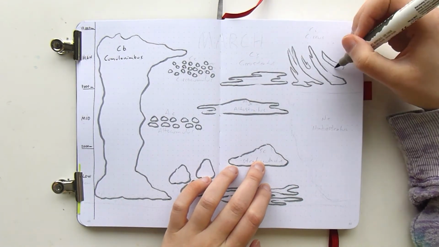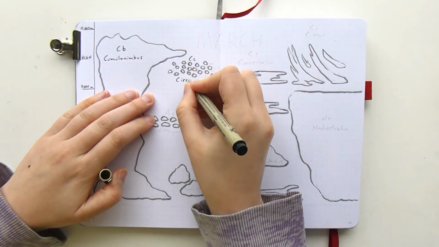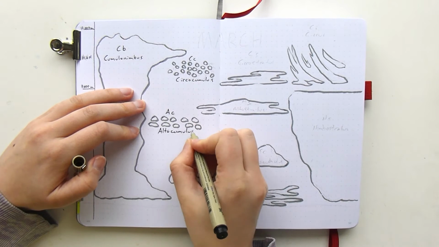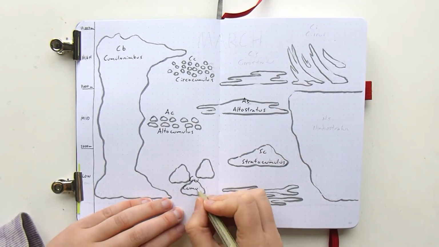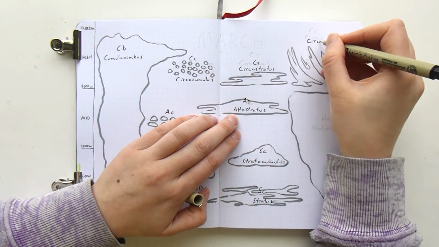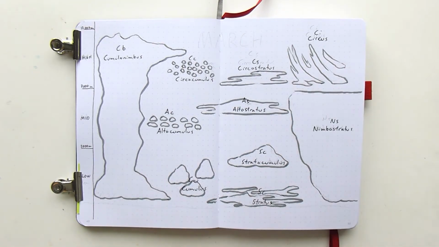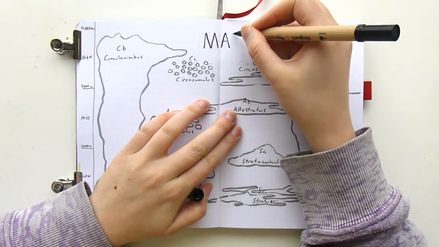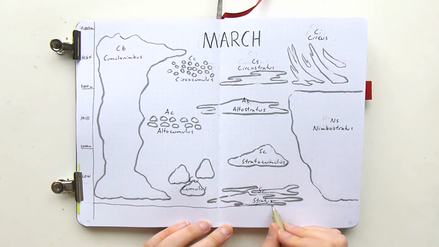I found the picture, which I basically just copied. I found it on Wikipedia, but it was from somewhere else. I will link it in the description if I remember to do that. But anyway, there's the basic types of clouds and the basic atmospheric locations where they are found.